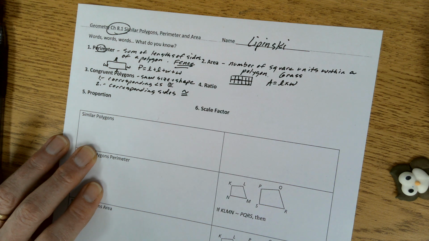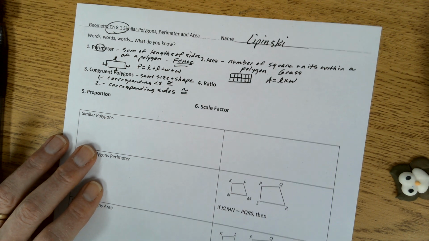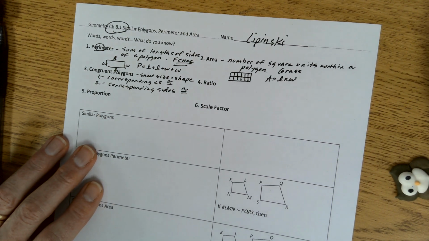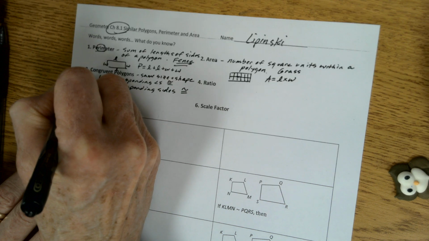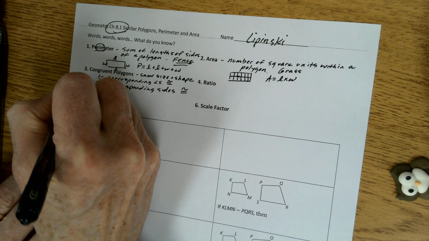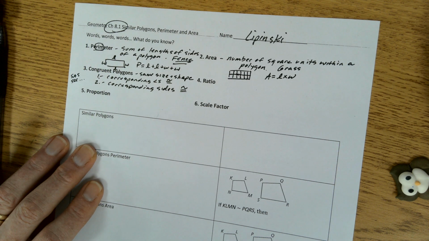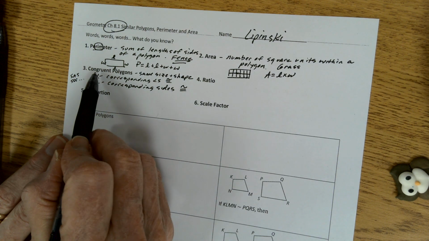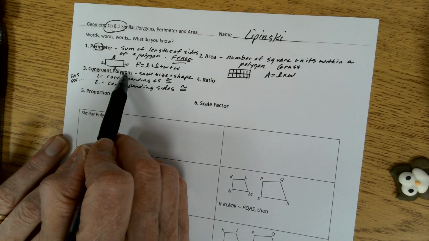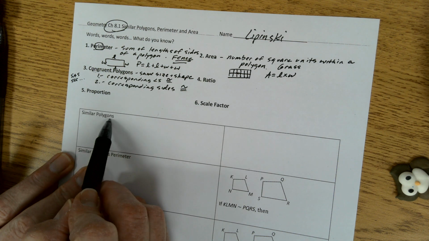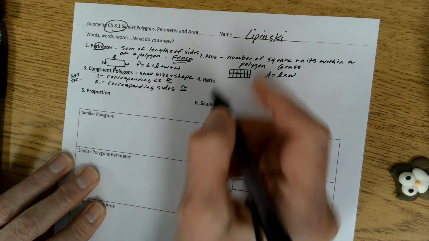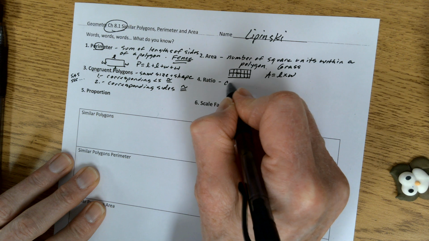Okay? That's what we did before Christmas. We did side, angle, side. Remember all these? Side, side, side. We did all those theorems. Remember, it's nice to remember what congruent is to help us remember what similar is. Okay, a ratio is just a comparison of numbers.